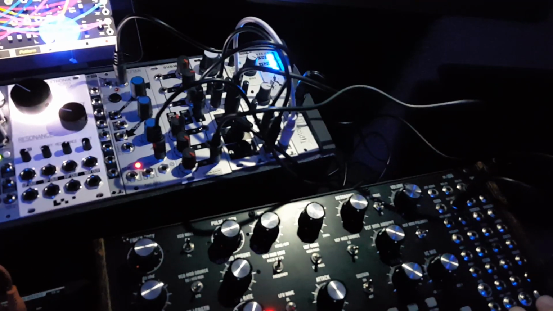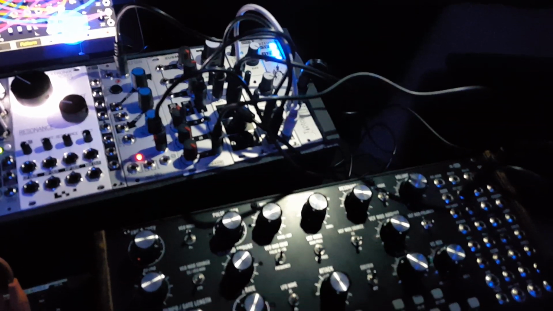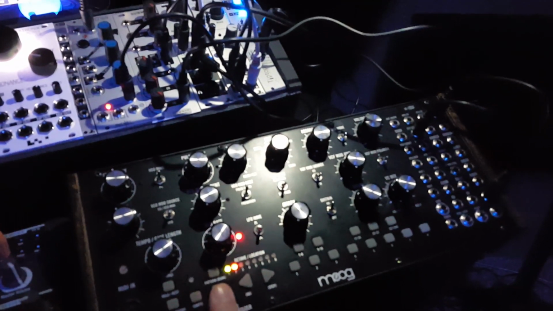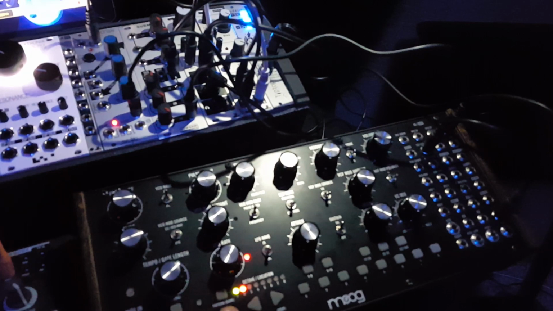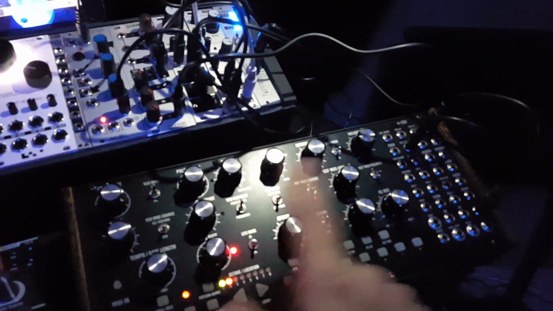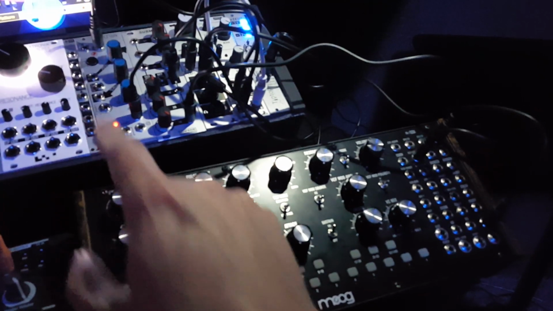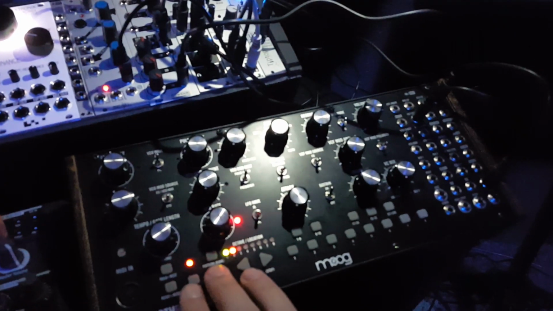So when the gate triggers on here, it triggers the envelope on the Function. So if I'm running a sequence, it is doing what I want it to do, and then I can get the modulation from the Function to open up my cutoff. However, I set the attack and release, or attack and decay.